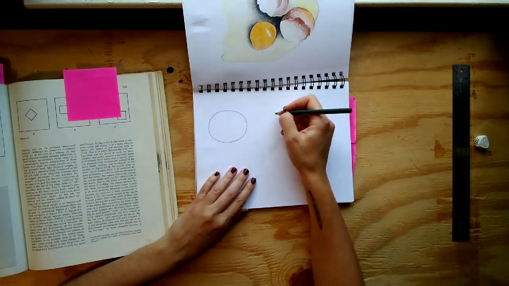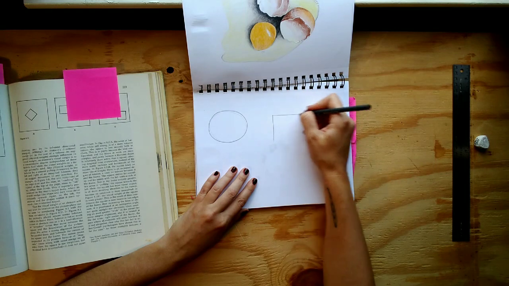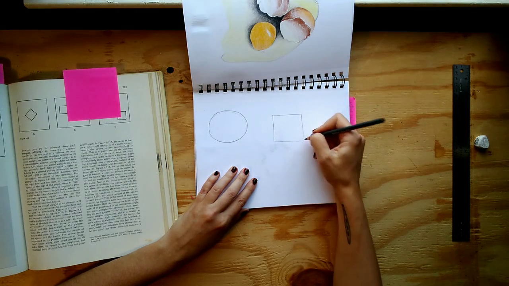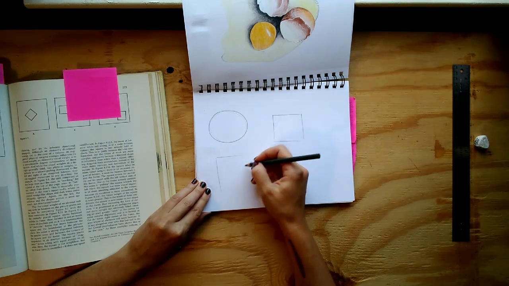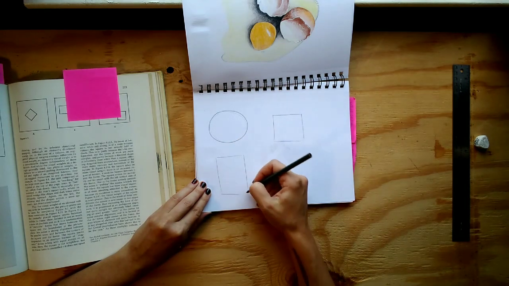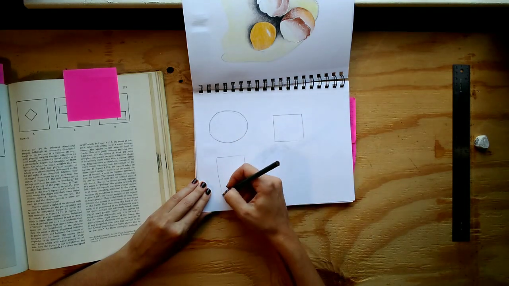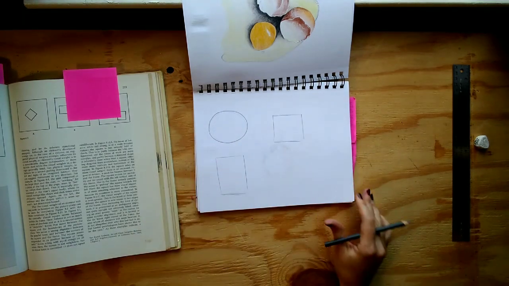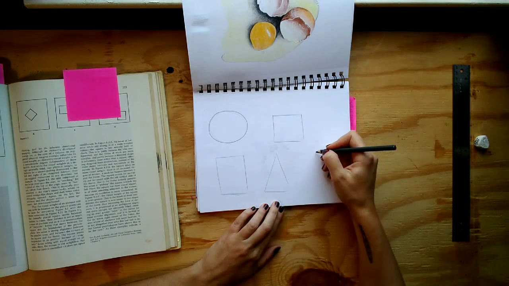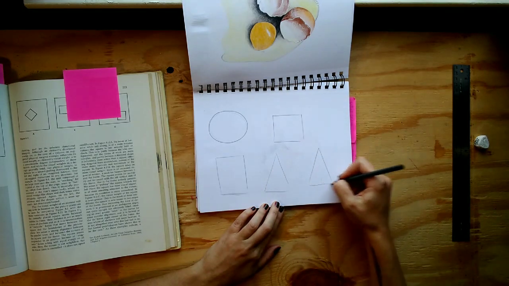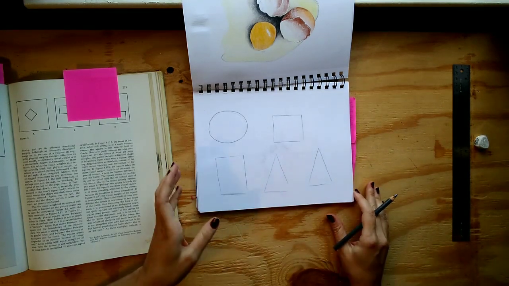Circle. Square. So this is the way that you can start. Draw them real lightly. I'm just using a darker graphite pencil so that you can see it for video purposes. And then the triangle for both the pyramid and the cone. So I just sketched them out really quick.